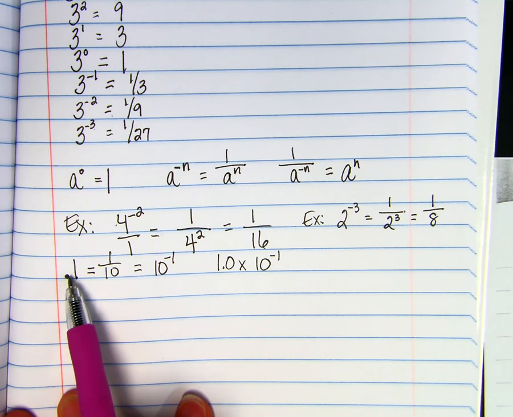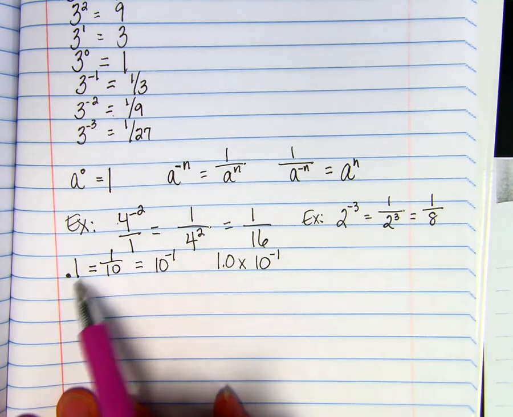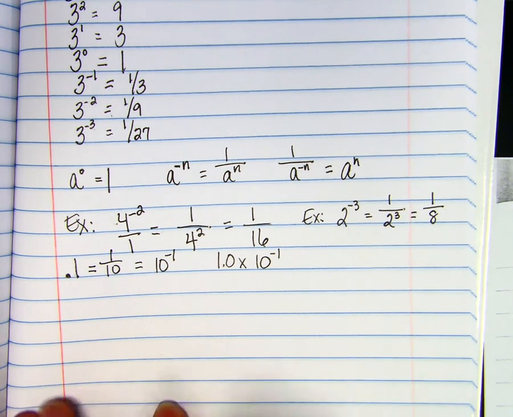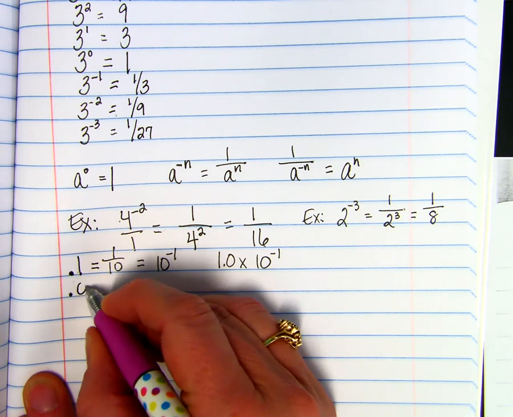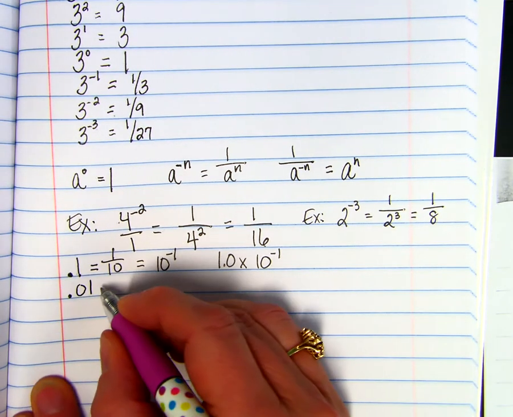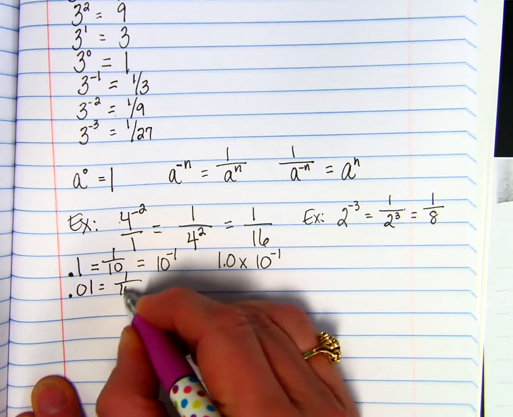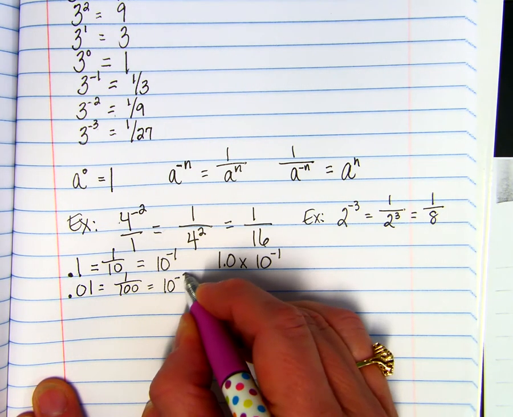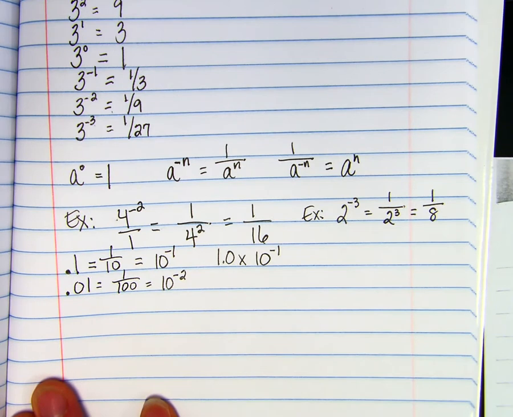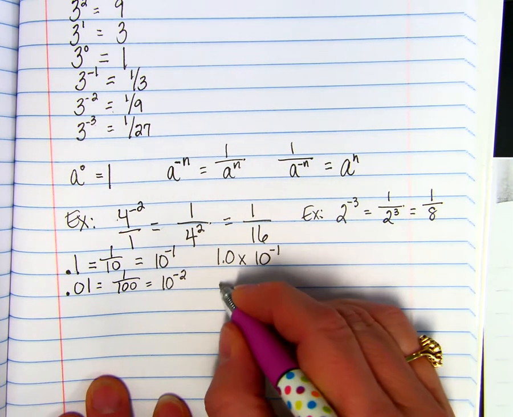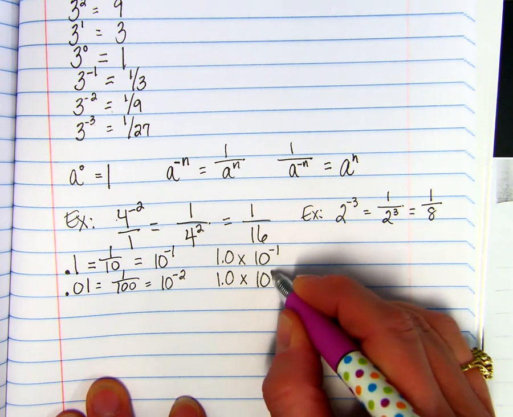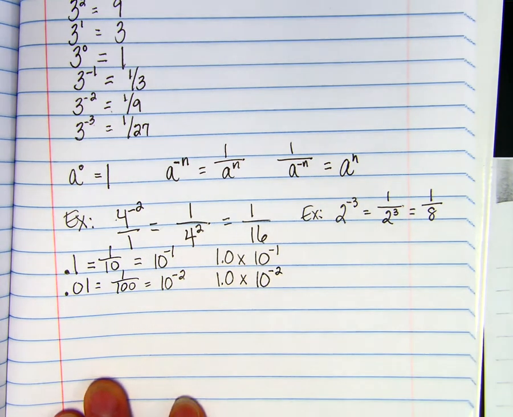And that equals 1/10, or 0.1. So this is standard form, that's scientific notation. Now if I had 0.01, that's 1/100th, or 10 to the negative 2. And that in scientific notation is 1 times 10 to the negative 2.